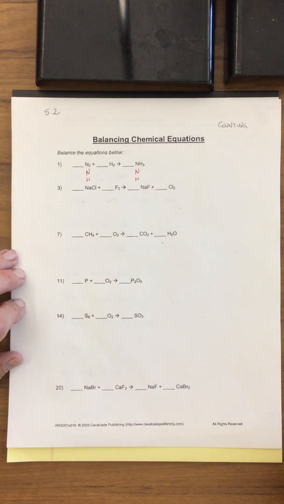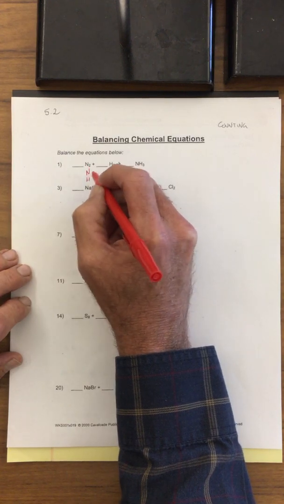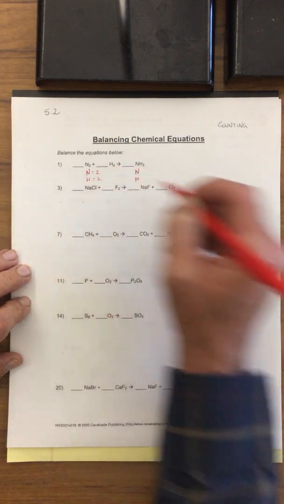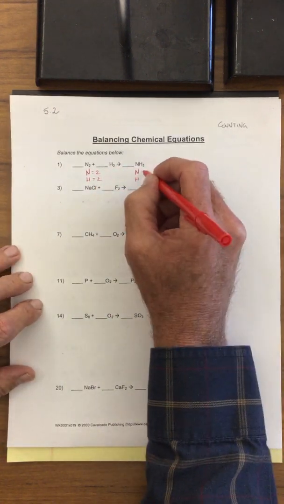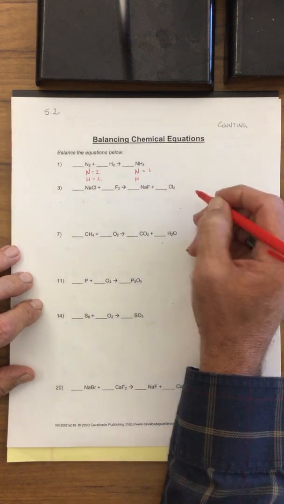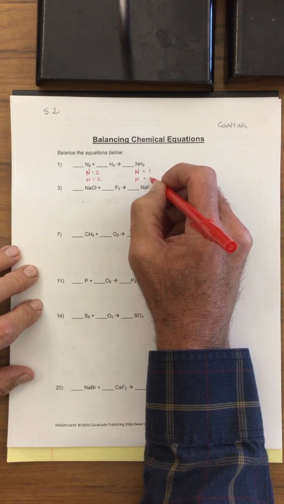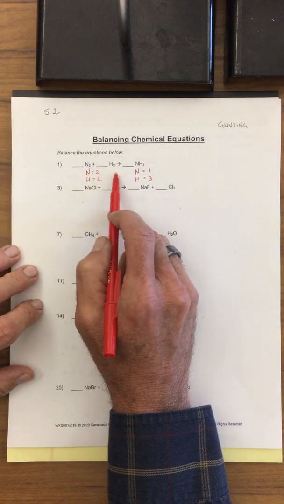We're not going to lose any atoms in this chemical reaction. Then we have to list the number that we have by the subscripts. So we have 2 nitrogens and we have 2 hydrogens. How many nitrogens do we have on the other side? We have 1. How many hydrogens do we have? We have 3.